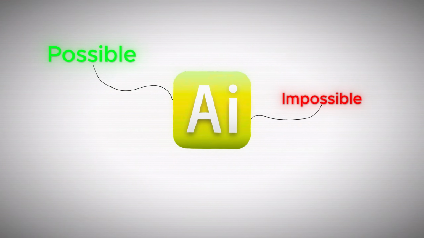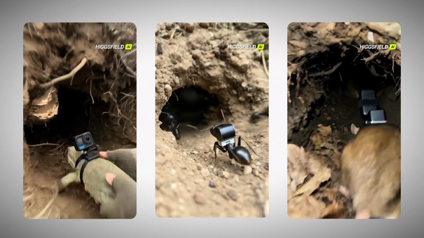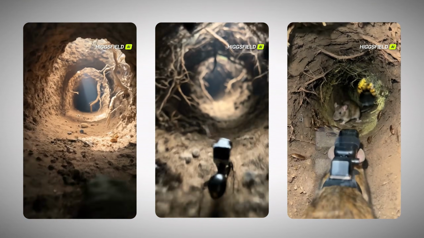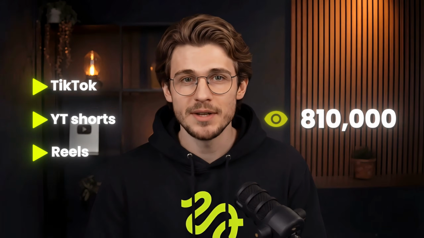In 2026, AI is making the impossible possible. Imagine strapping a tiny GoPro to a mole, an ant, or even a lizard, and filming the world from their perspective, something you could never do in real life. These impossible POV videos are blowing up everywhere on TikTok, Shorts, and Reels, pulling millions of views.